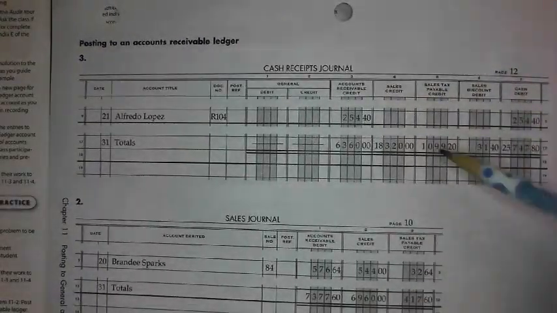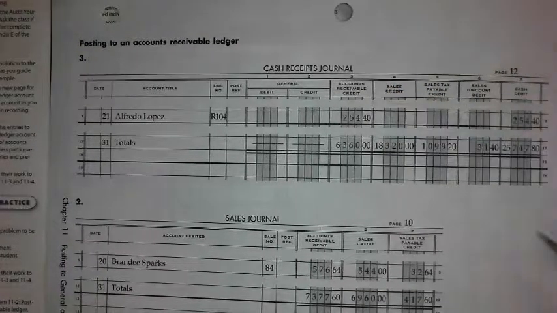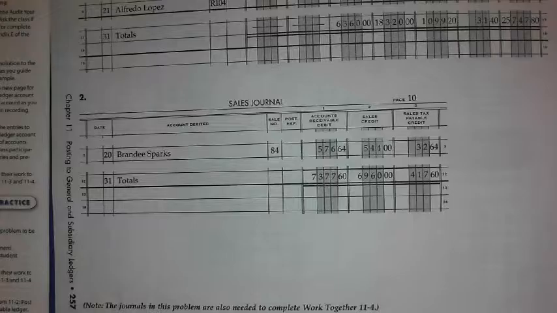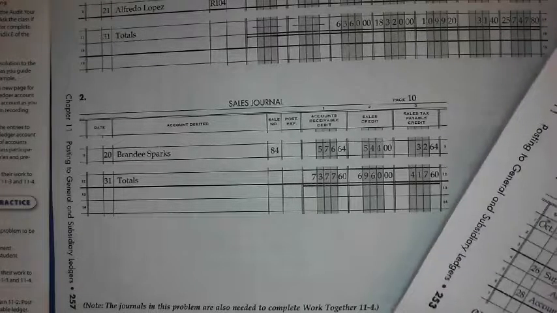You have some information for your cash receipts journal and some information for your sales journal. And I'd mentioned at the end of the section 1 video that you're going to need some of the journals to continue on for section 2.